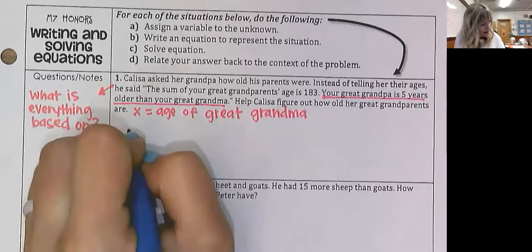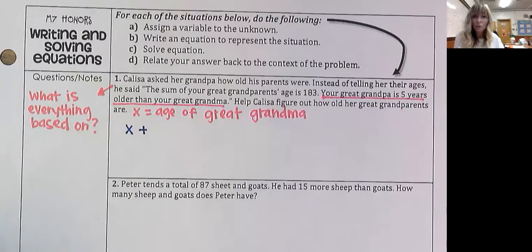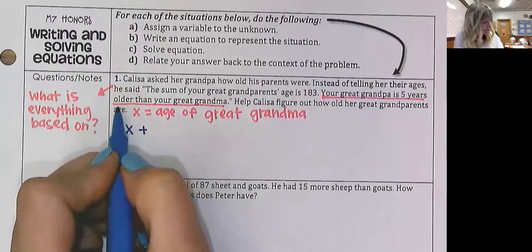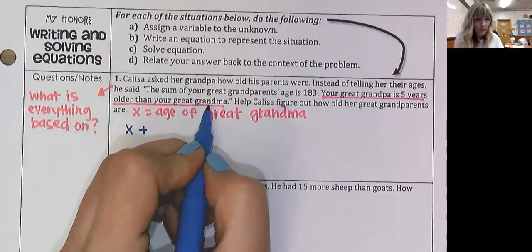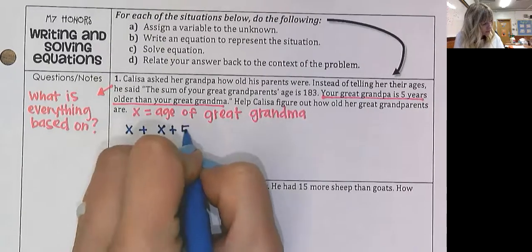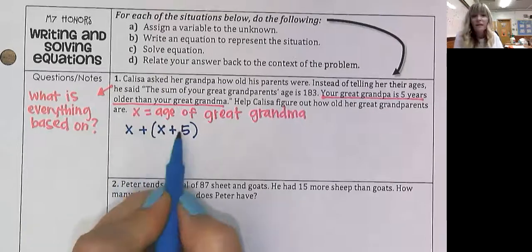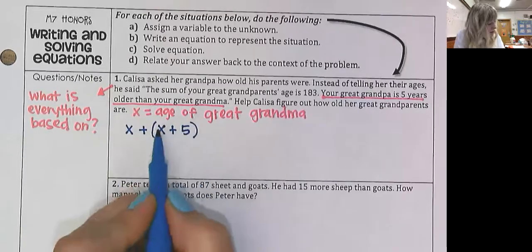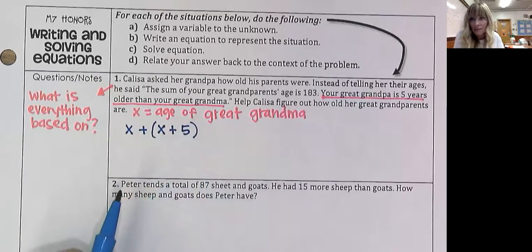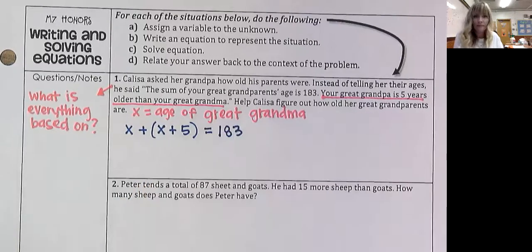We are going to add grandma plus grandpa. Grandpa is 5 years older than grandma. This is grandma, this is grandpa, because it's grandma plus 5. Make sense? And the sum of their ages is 183.